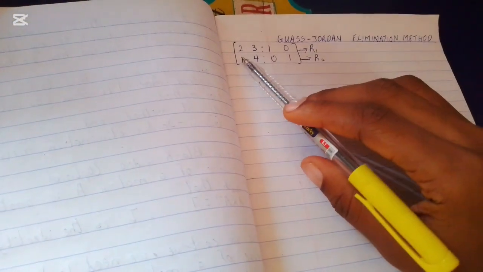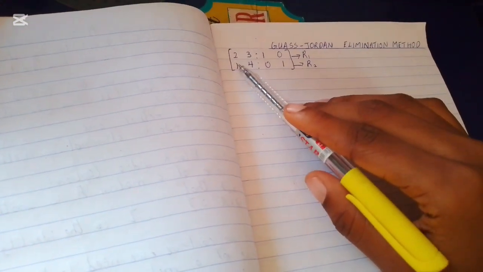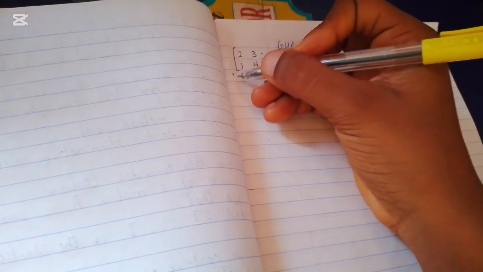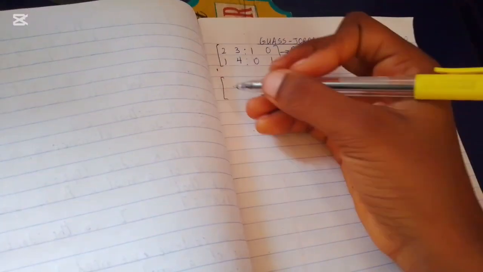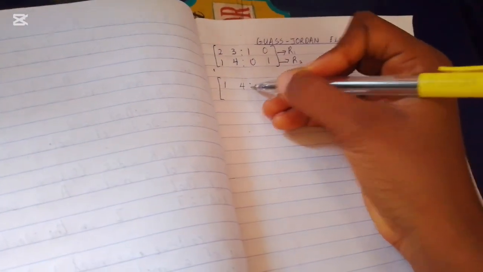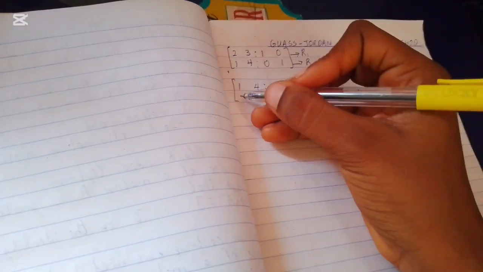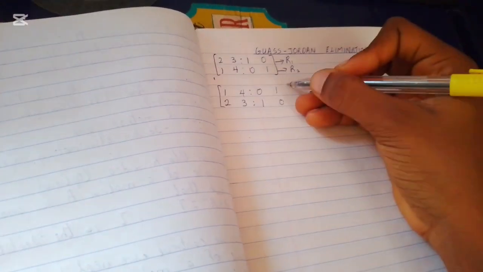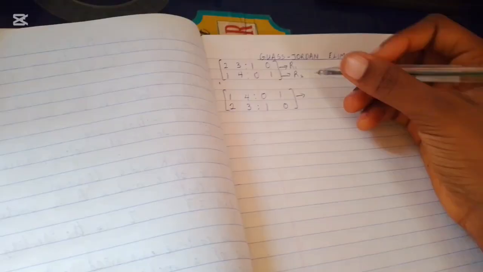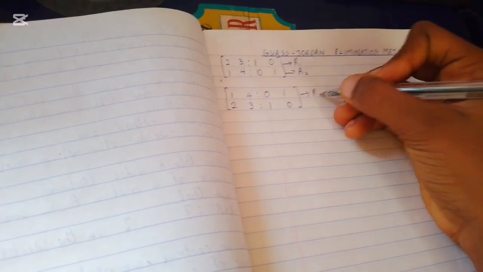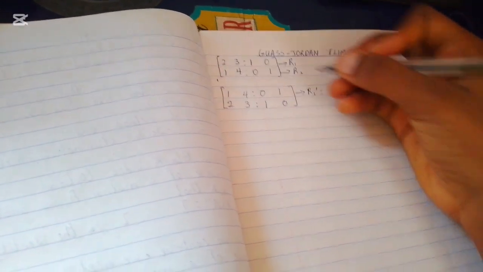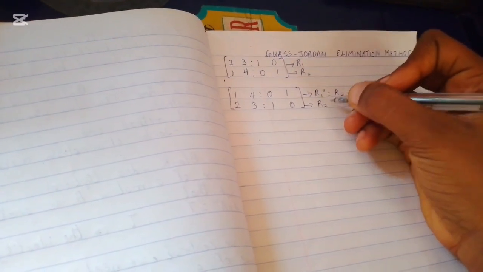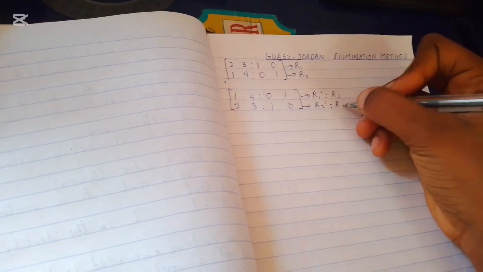So I want to first of all swap these two rows. Reason is that so that this entry now will become 1. So I want to first of all interchange row 1 and row 2. It will now be 1, 4, 0, 1 and 2, 3, 1, 0. That means this is our new row 1. I'll call it row 1 prime. Our new row 1 was a former row 2. Then our new row 2 prime was a former row 1.